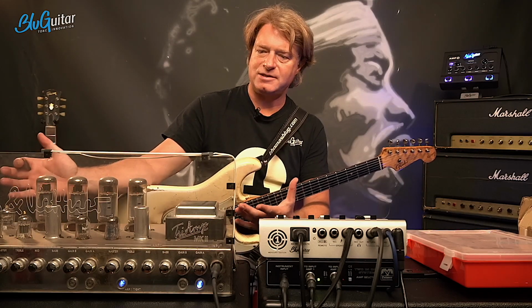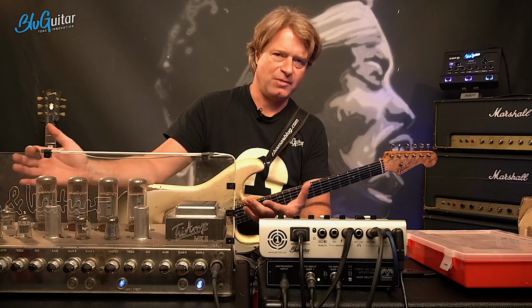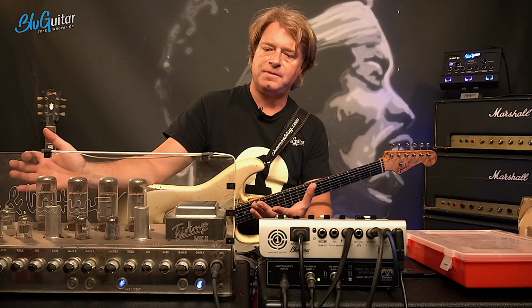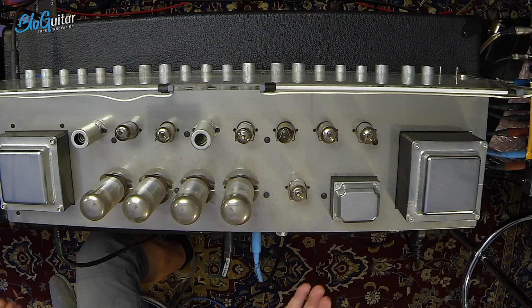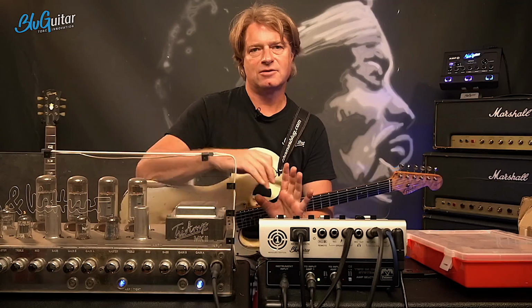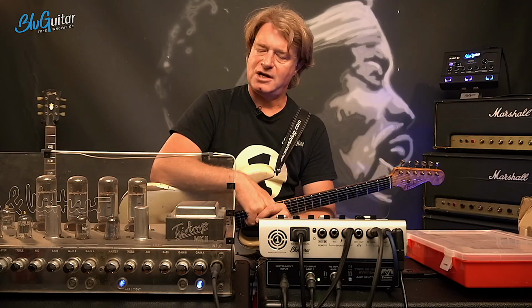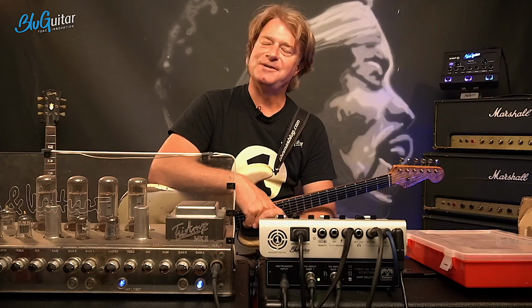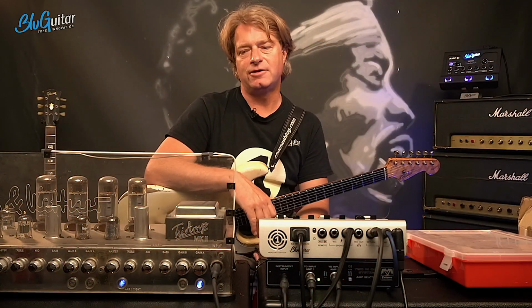The TriAmp was my signature amp that I designed with Hughes and Kettner, and the Mark II version is my favorite version. The amp which sits here is the amp that I played all the years, and of course I tweaked it to the max. I was not changing parts on the PCB, so all the resistors and capacitors are original, but I was heavily into changing tubes. By changing tubes, you can modify your tube amp.